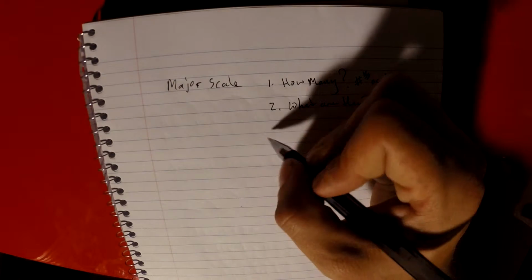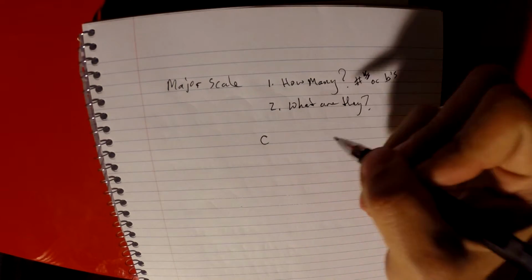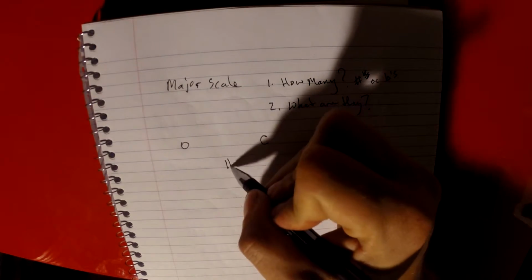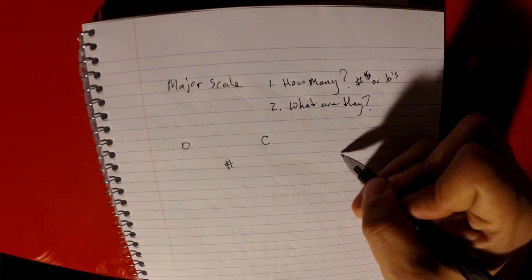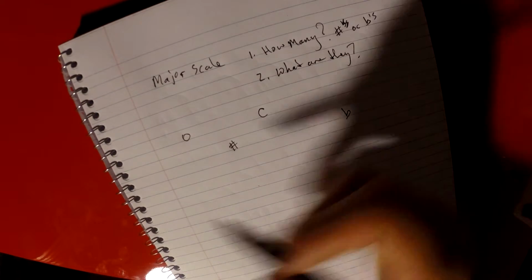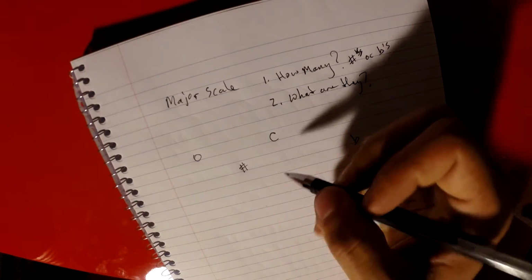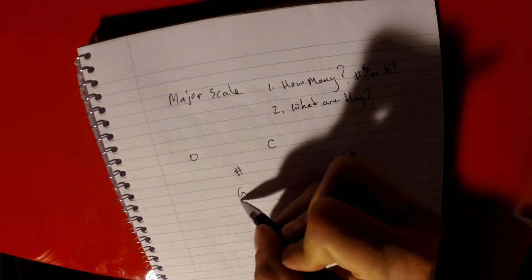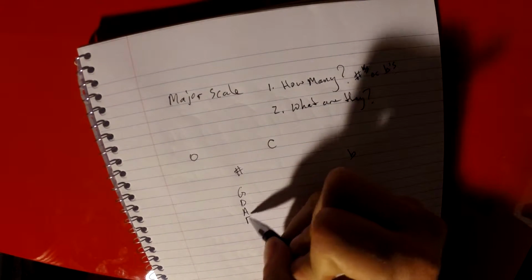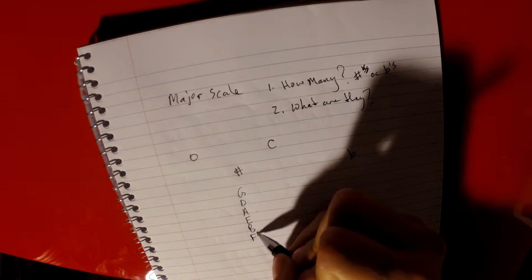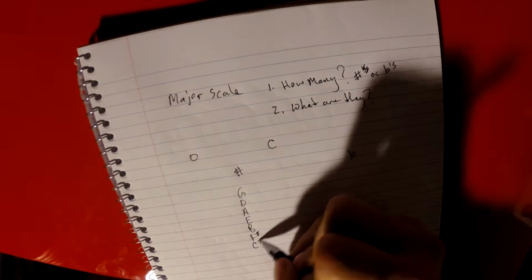So basically we know that the key of C has 0 sharps or flats. Here are your sharps and here are your flats. If we go down, your first saying for the sharps would be: Goes Down And Ends Battle Father Charles.